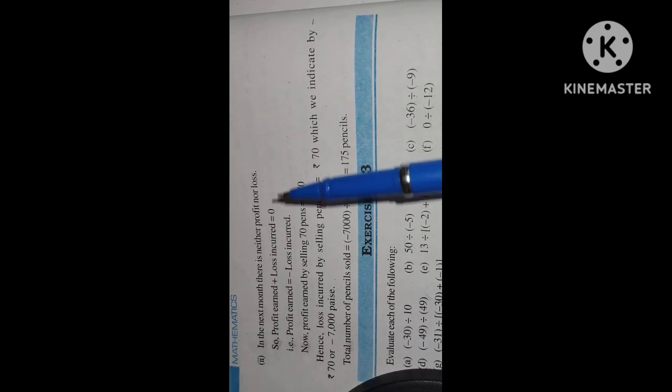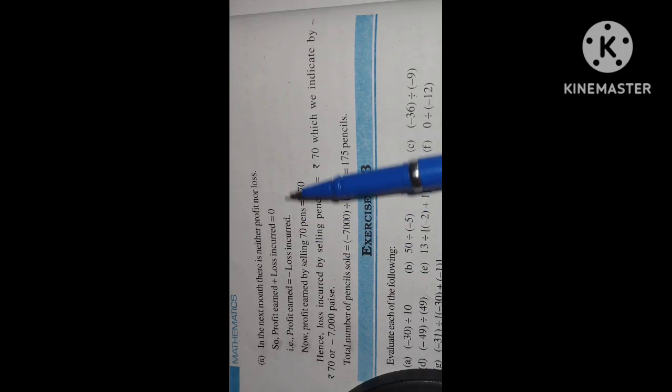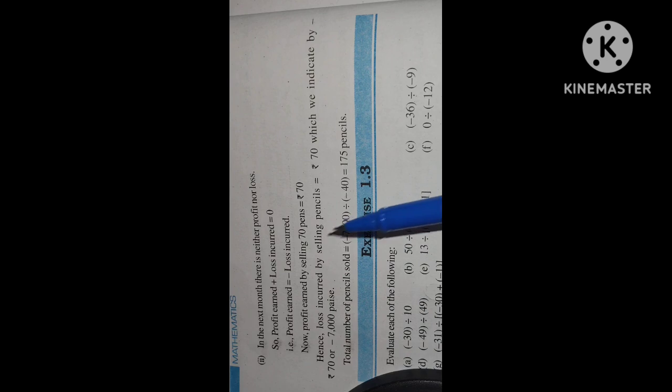So we'll see the next question, the second question's solution. In the next month, there is neither profit nor loss. So profit earned plus loss incurred equals 0. Therefore, profit earned equals minus loss incurred. Now, profit earned by selling 70 pens is rupees 70. Hence, loss incurred by selling pencils equals rupees 70, which we indicate by minus 70 or minus 7000 paise. Total number of pencils sold equals minus 7000 divided by minus 40, which is equal to 175 pencils.